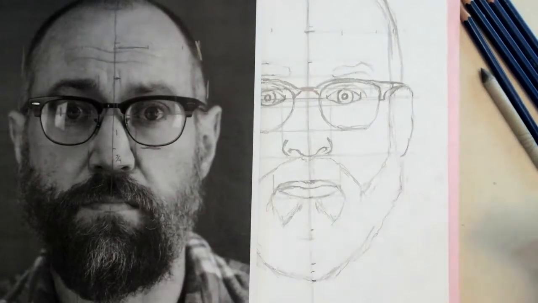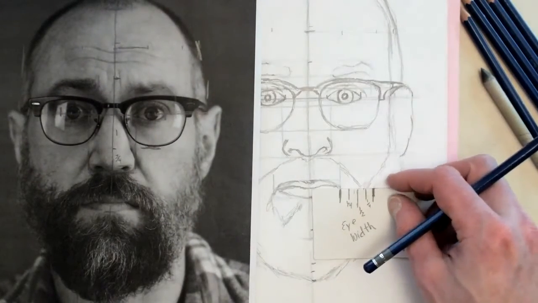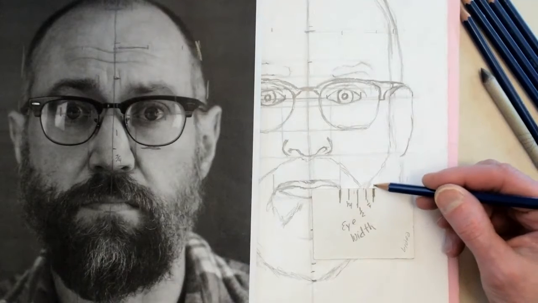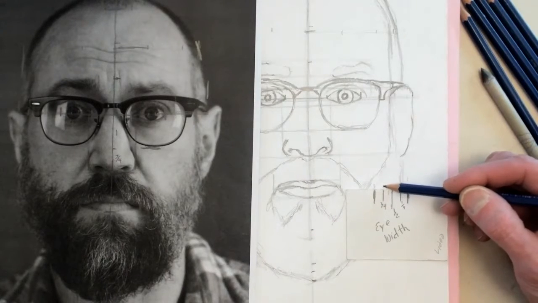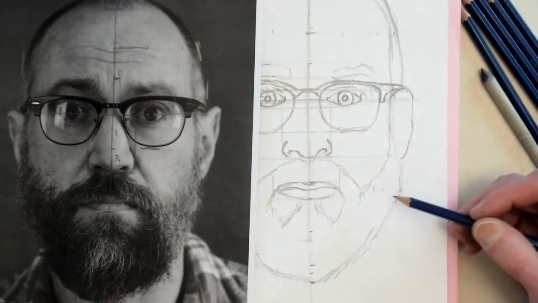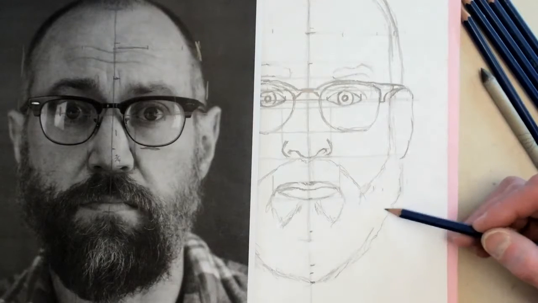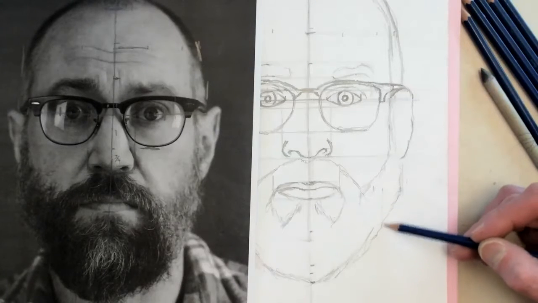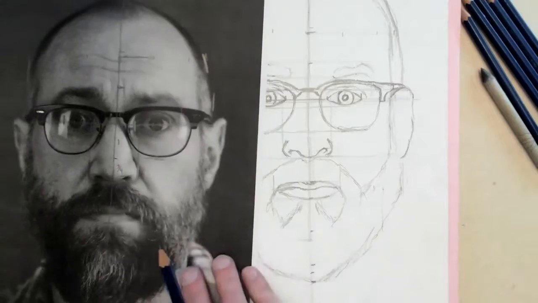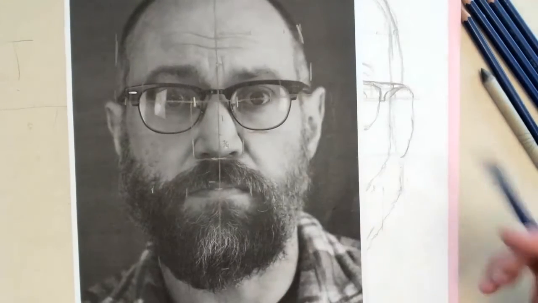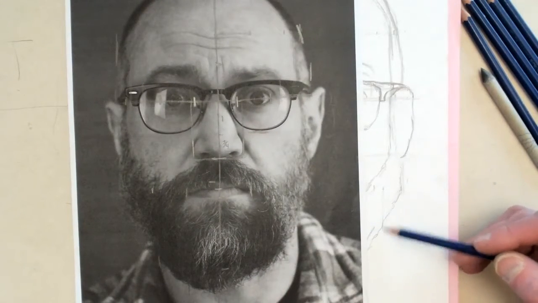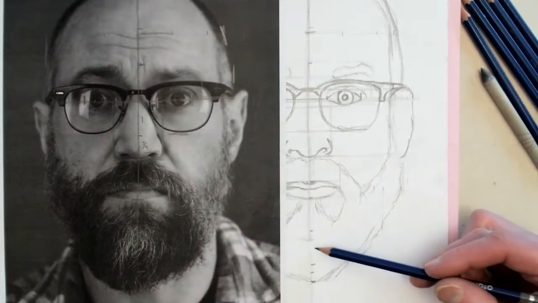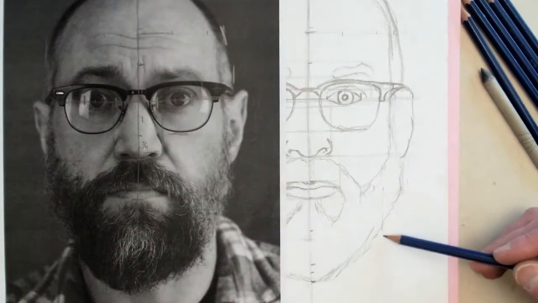So I'm going to find that measurement on my drawing. So there's one, and then it was a fourth going over right there. So that tells me, once I get past all this beard, that my neckline would be in that location. And then there is a little bit of an angle to it. So it's not going to be perfectly parallel to the center line.